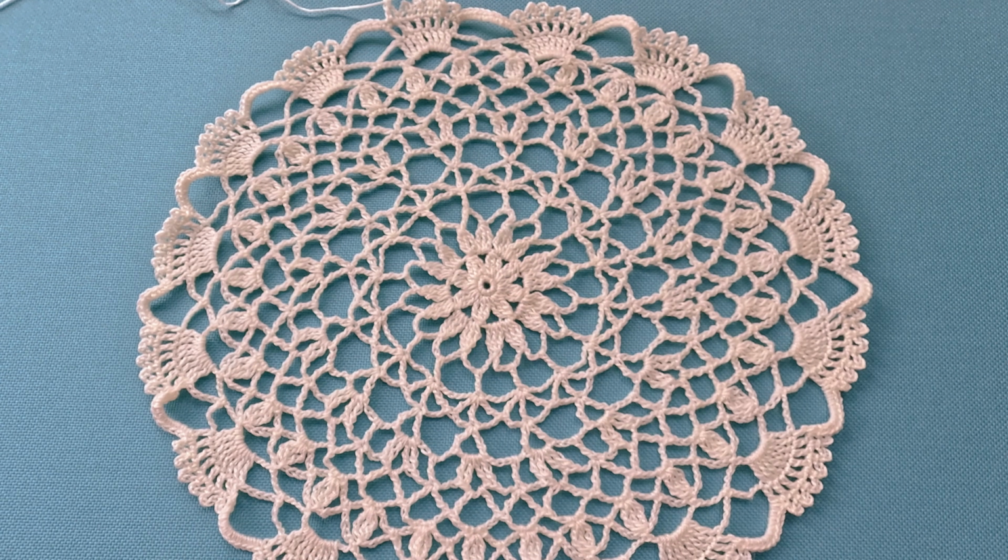I counted my stitches. I have 16 sets of 10 single crochets and 16 sets of 7 single crochets with 6 chain 4 spaces. Go ahead and count your stitches. This is the end of row 14.